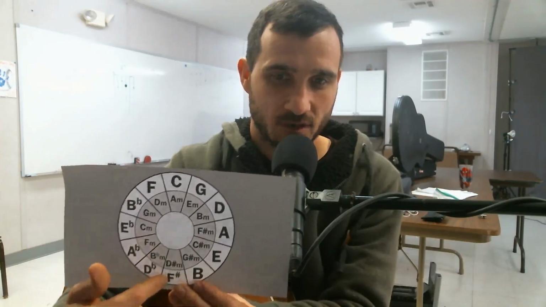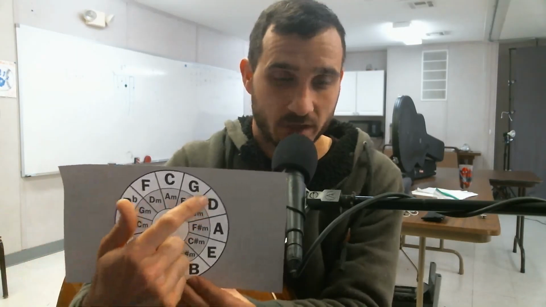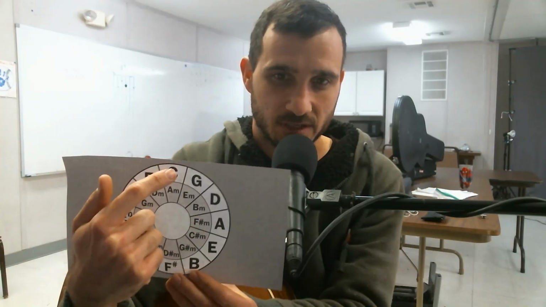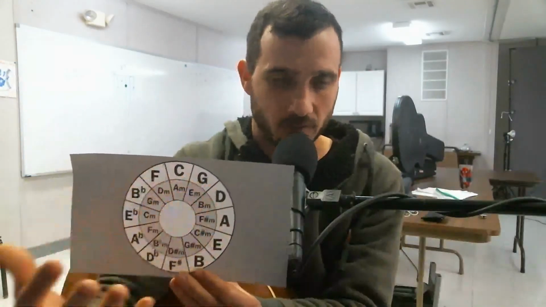So if we're looking at D and we knock out 3, F sharp is going to be our major third for D. Okay. So if we're trying to make the basic major chord, we can do that just by looking at the circle of fifths. So a D major is going to be D, F sharp, and A. Okay. C major is going to be C, E, and G. Cool. So we can use that very easily that way.